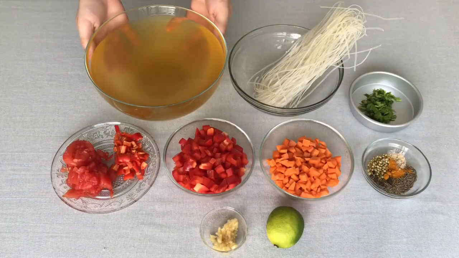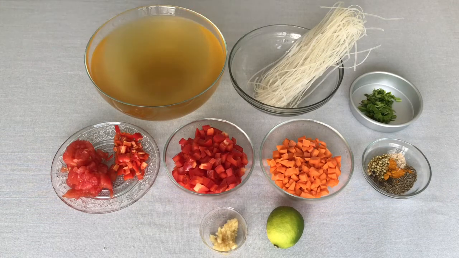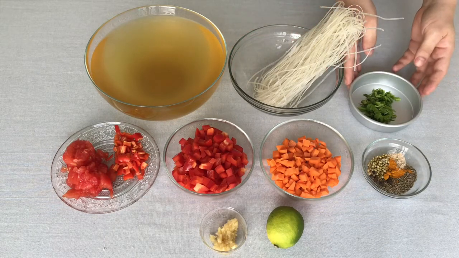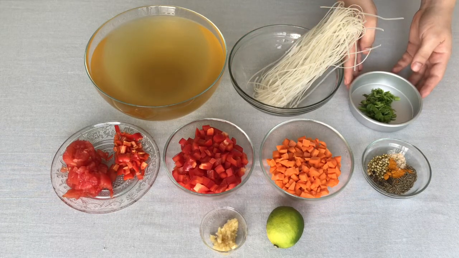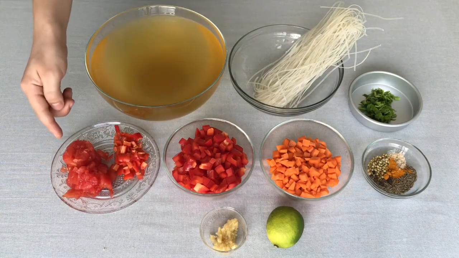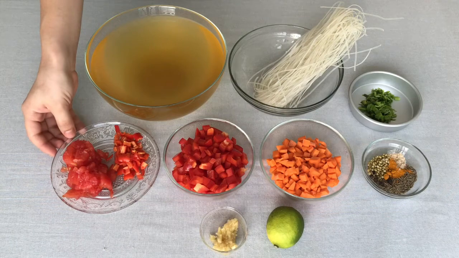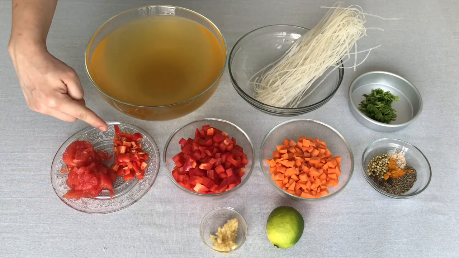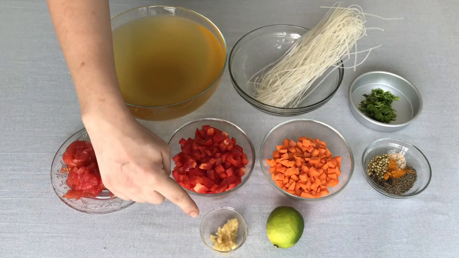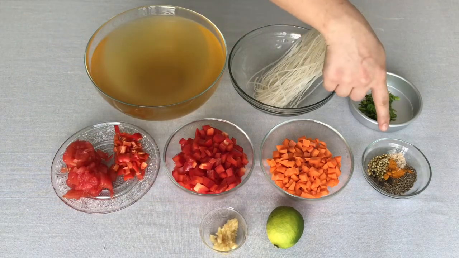For this recipe, we're gonna need 1.5 liters of vegetable stock, 50 grams of rice noodles, 2 tablespoons of fresh coriander chopped, and for the spice paste, we're gonna need a tomato which has been peeled, and 1 whole red chili which has been finely chopped, and 1 teaspoon of ginger garlic paste.